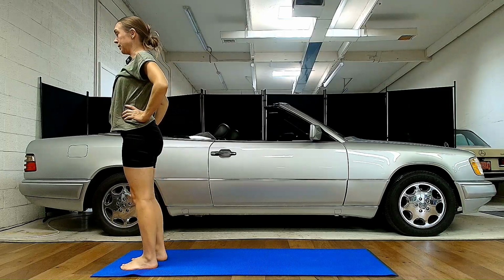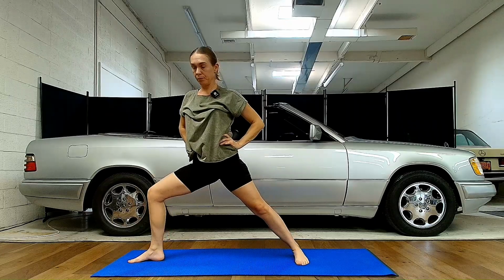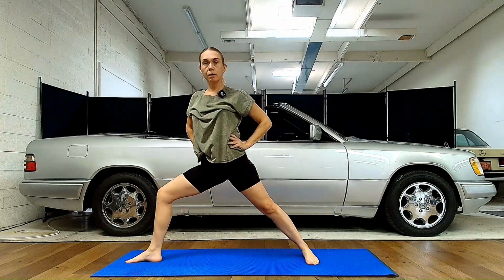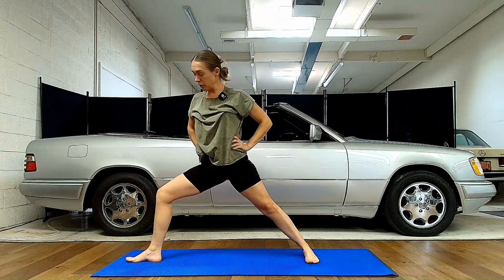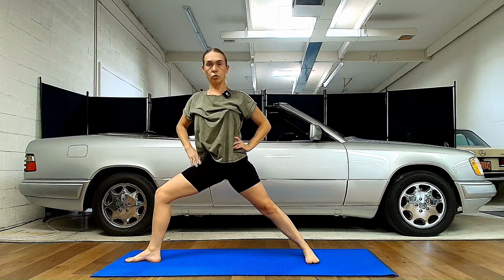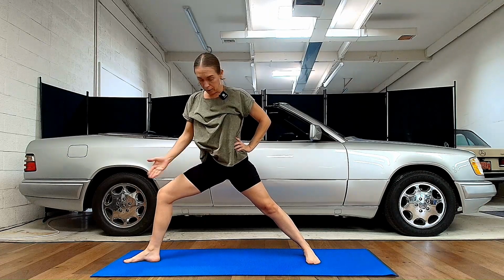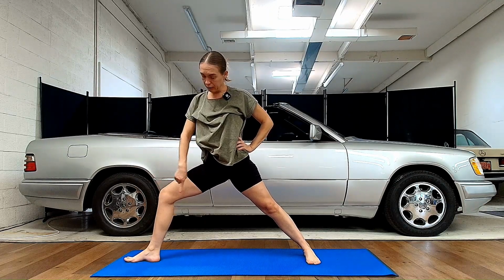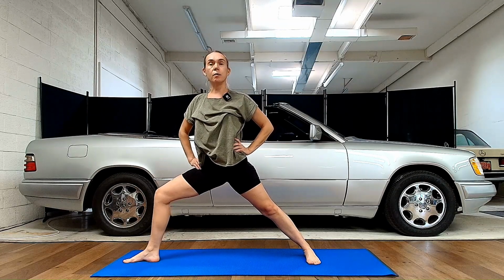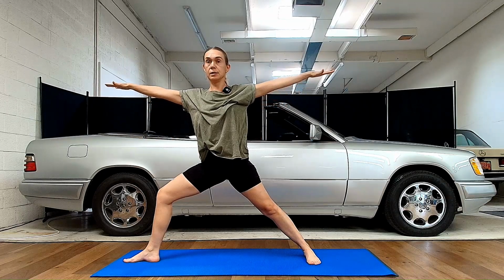Okay, so step your left foot back now, and the right foot straight at the middle of the mat. Inhale here, relax through the shoulders. Now strong legs, strong through the core. Again, take a moment to align the heel of the front foot and the arch of the back foot. Good. Inhale. And then arms to the side.